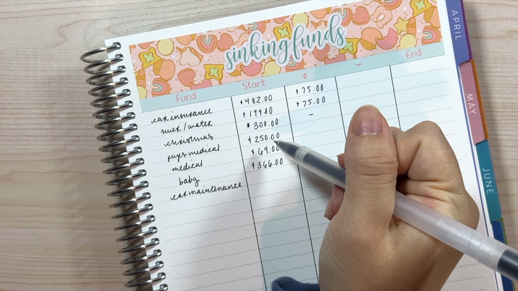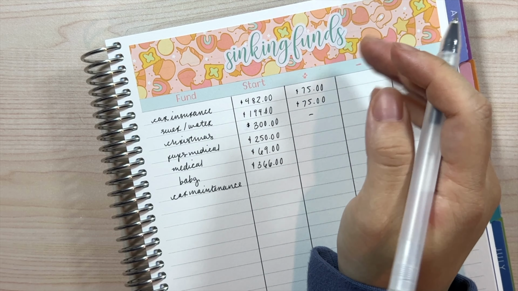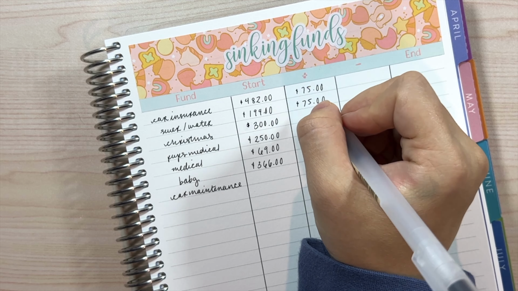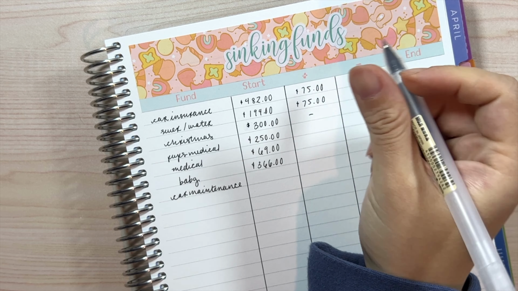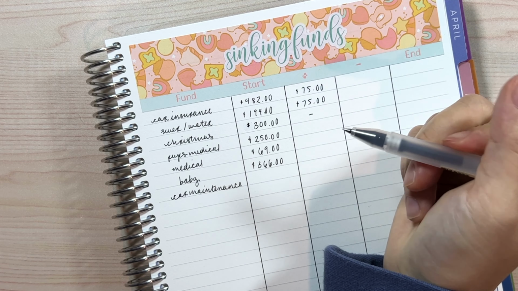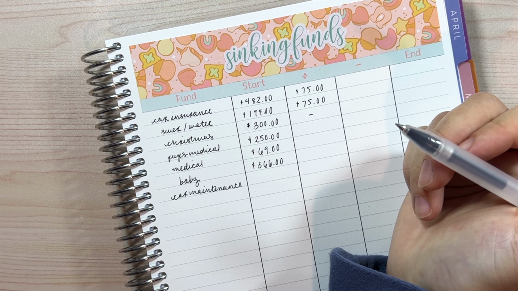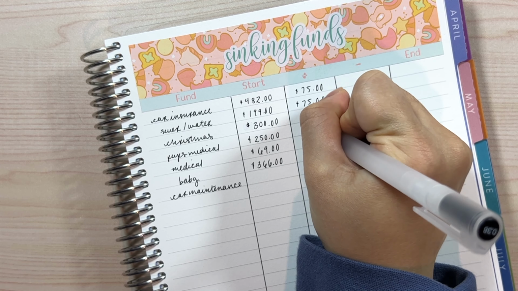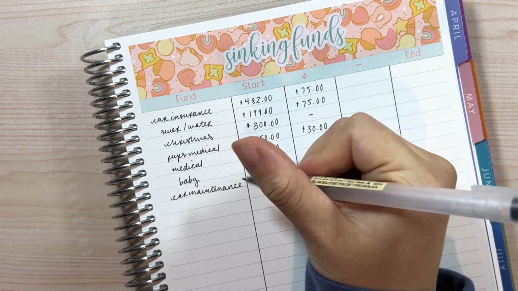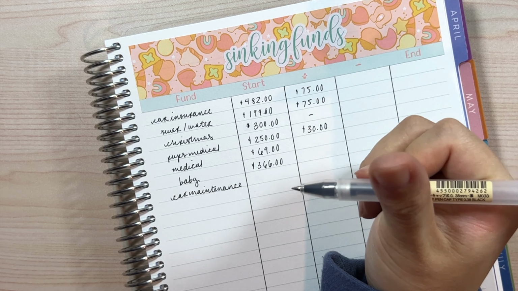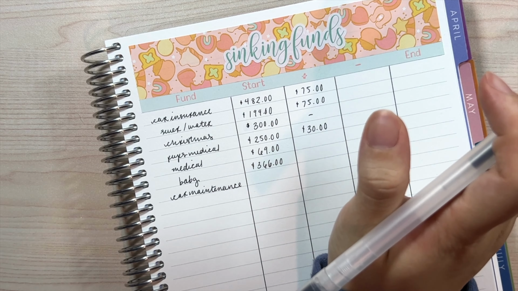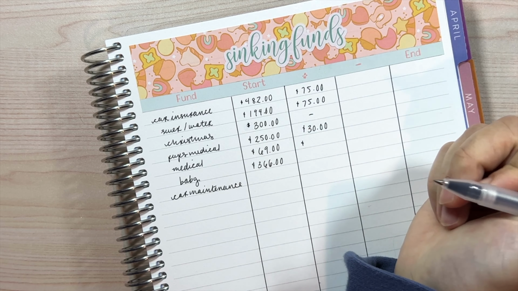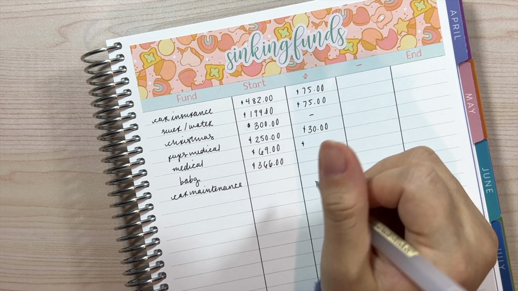We have Pups Medical, which is for any medical bills for the pups, or Frontline, Heartgard, things like that they need. So that is $250 that we're starting with. I'm actually not going to add anything else in here. That's a lie, because they're due for their shots soon, so I'm going to add $30 in here. Then we have our medical. Our medical is down to $69 because I had to get a crown for my tooth. I don't even know what to add in here. I'm going to leave this one blank for right now, but I definitely want to add something.